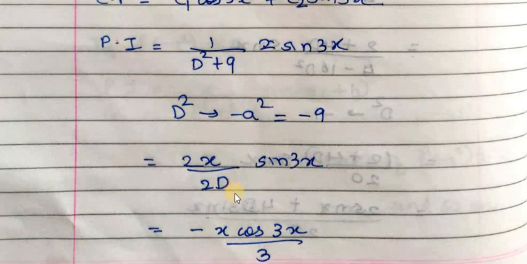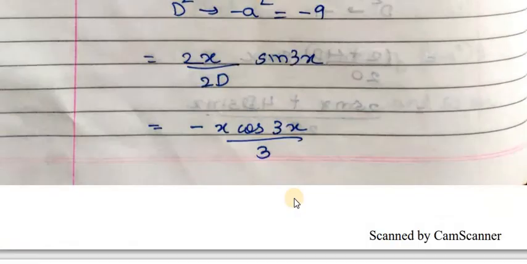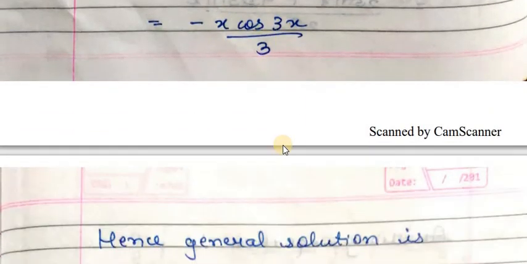In the denominator you will have minus 9, and in the numerator you will have D of sin 3x, which means the derivative of sin 3x, and the derivative of sin is cos. So the derivative of sin 3x will be cos 3x into 3, and 3 by minus 9 becomes minus 1 by 3. So you will get the same result, that is minus x cos 3x by 3. Okay, so this is the required PI.